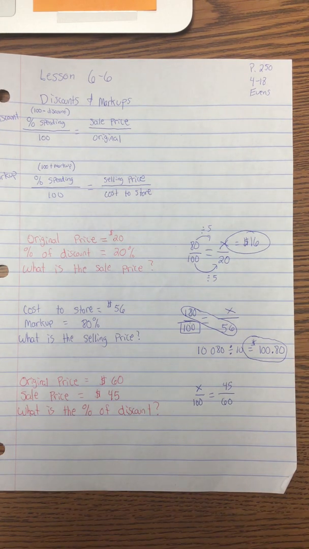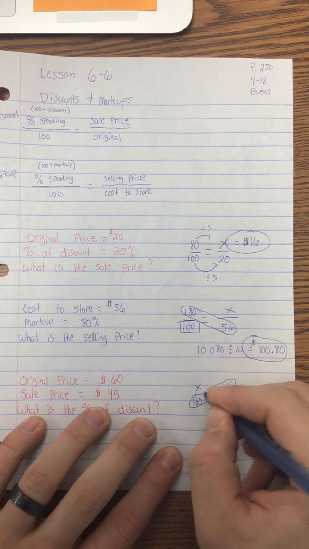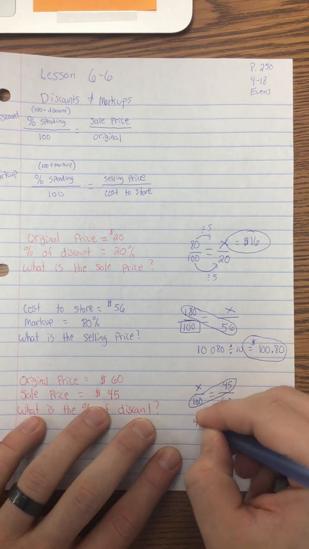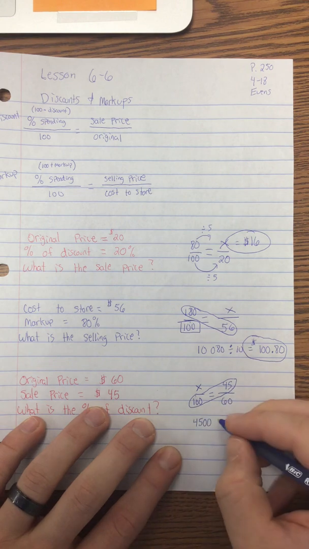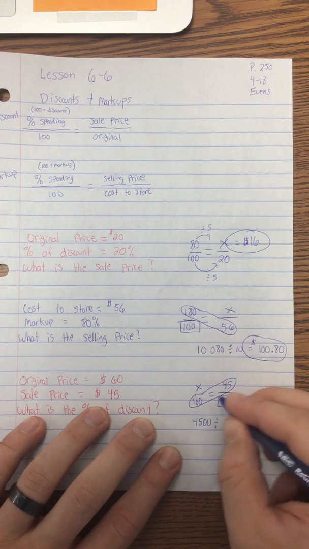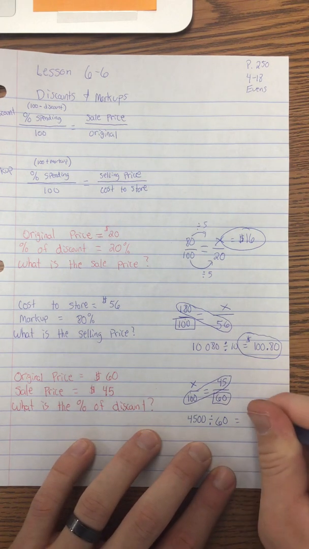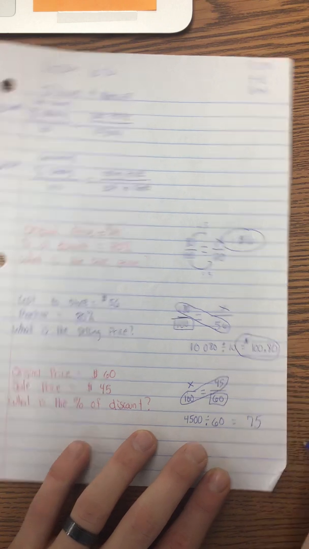So we can go straight to cross multiply and divide again. We take 100 times 45, and that gets us 4,500. Then we divide by our other number left over, 60. So I leave 4,500 in my calculator, divide by 60, and I get 75.